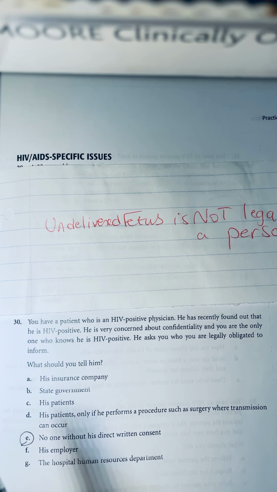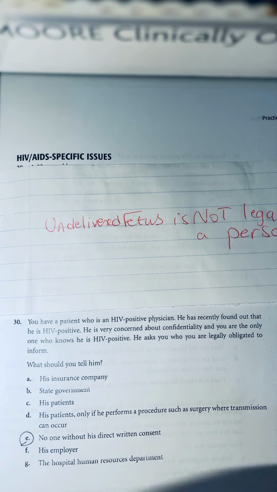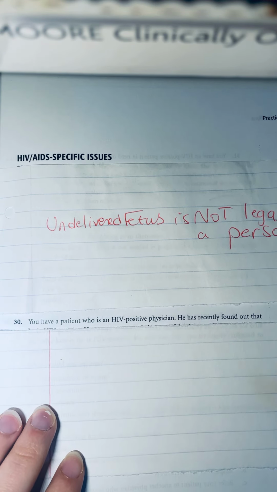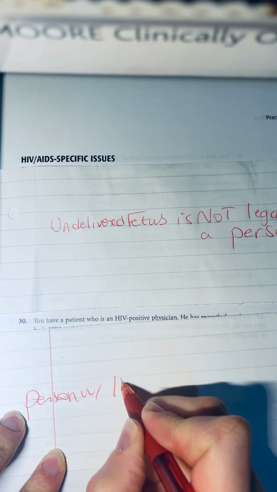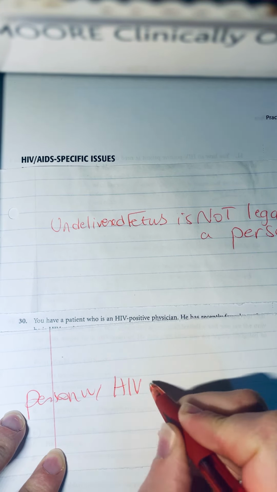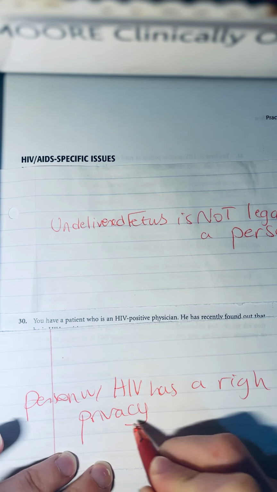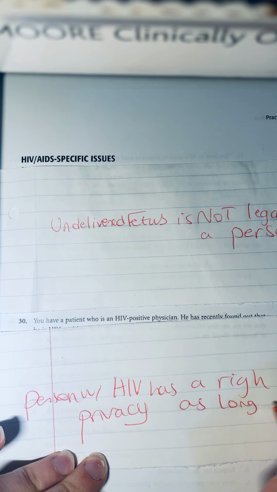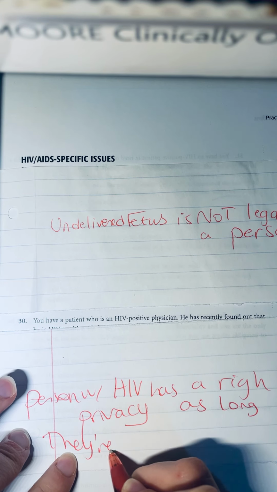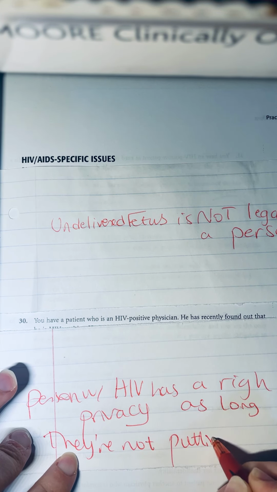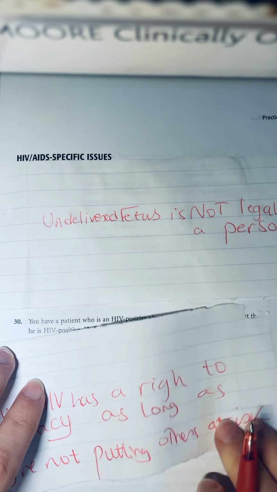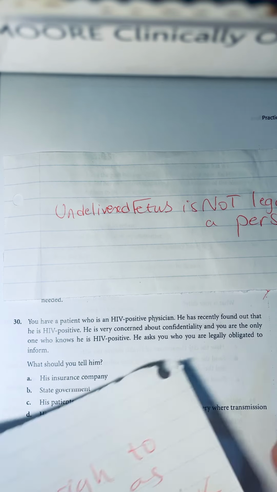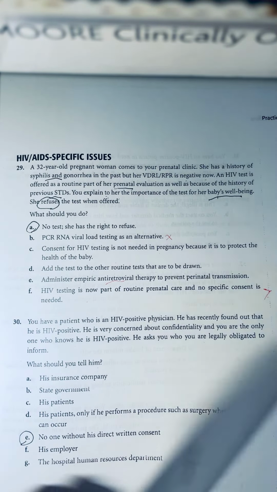All right, and so the take-home message from this is that any person with HIV has a right to privacy as long as they're not putting others at risk. All right, as long as they're not putting others at risk. Okay, moving on to the next question.